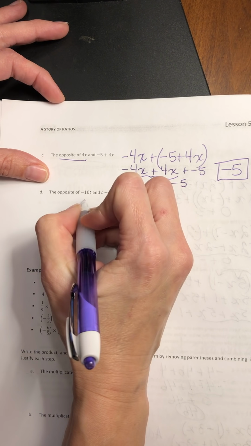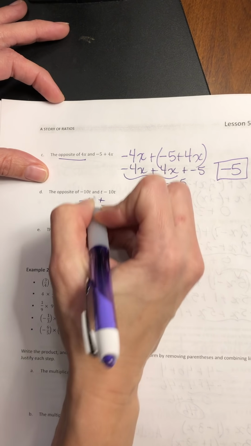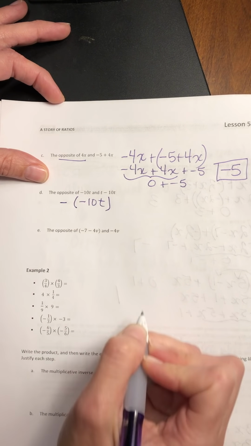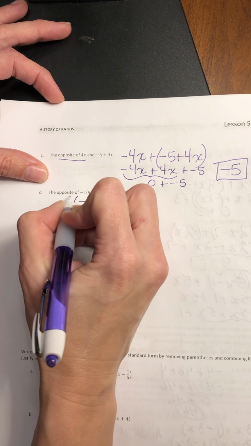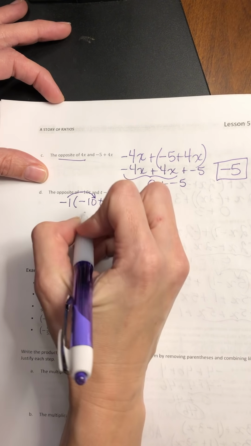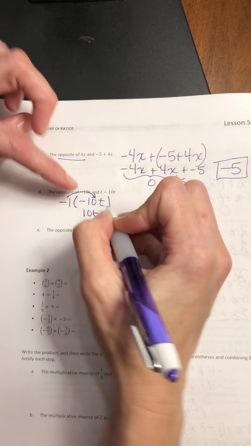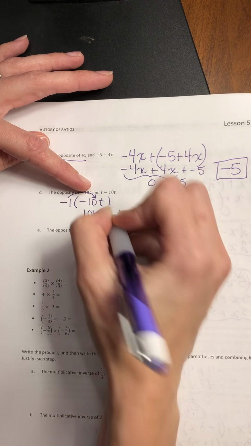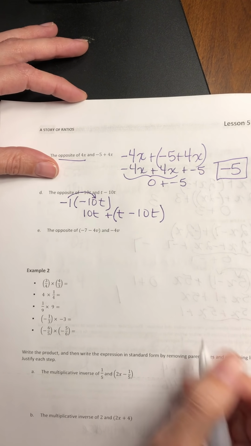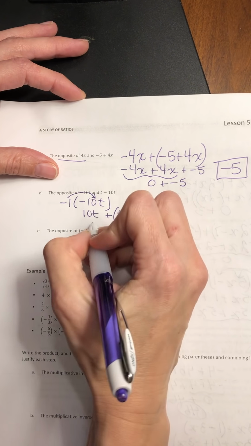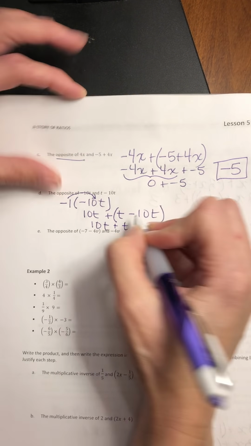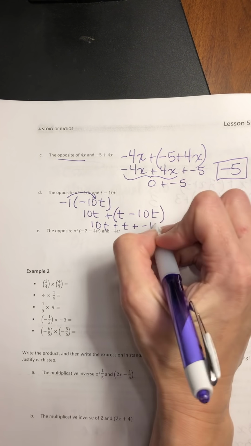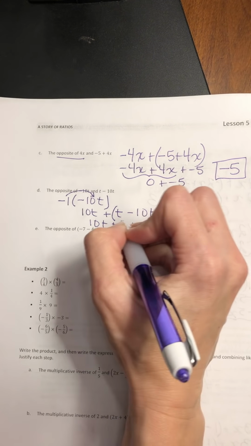Okay, here we have the opposite of negative 10t. What is the opposite of negative 10t? Well, let's find the opposite by multiplying it by negative 1. Negative 1 times negative 10t gives us positive 10t. The rest of our problem up here was t minus 10t. Okay, we see subtraction, so let's get rid of that subtraction by adding the opposite, here being negative 10t.